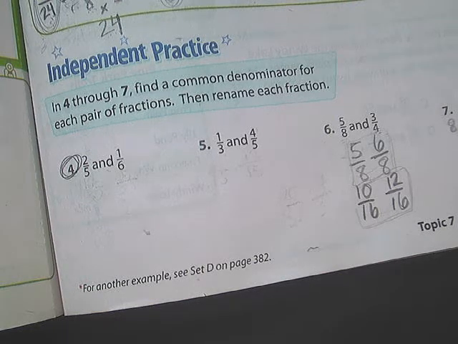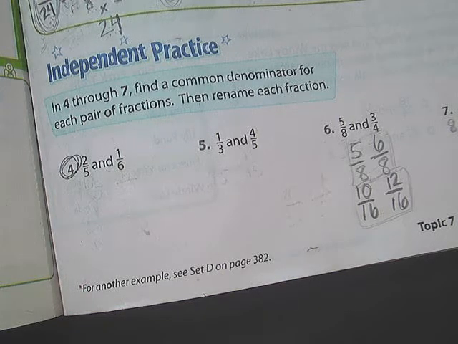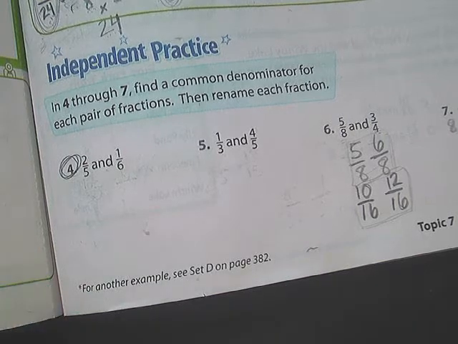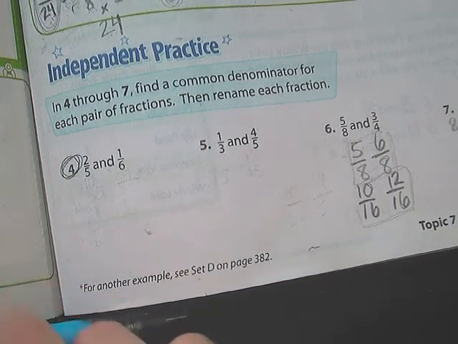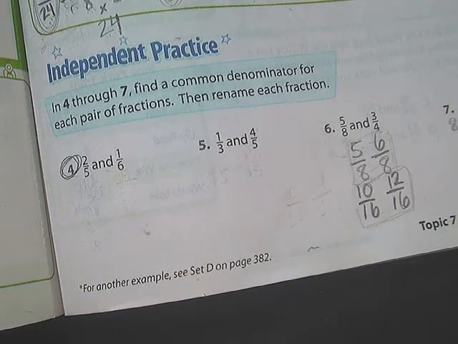I'll give y'all about 2 minutes. All right, Lene's done. I'll give y'all about 1 more minute, and then I'm going to ask y'all what your new denominator was and what your new fractions are. Okay, I got a couple people done. I'll give y'all about 30 more seconds, get everybody a chance.